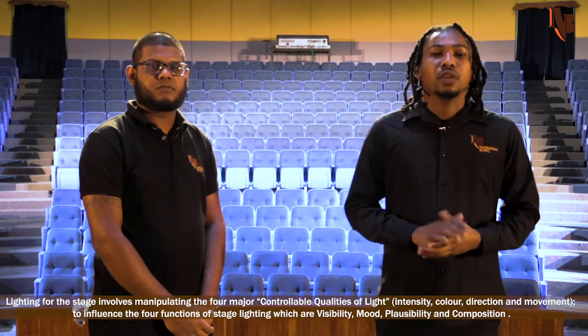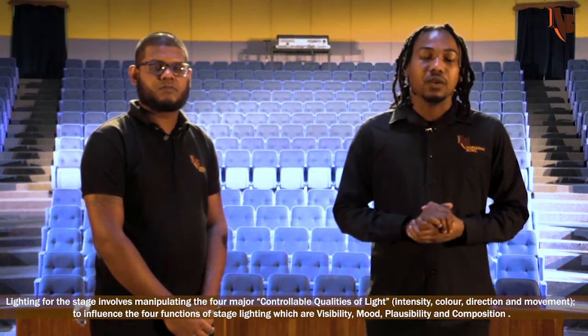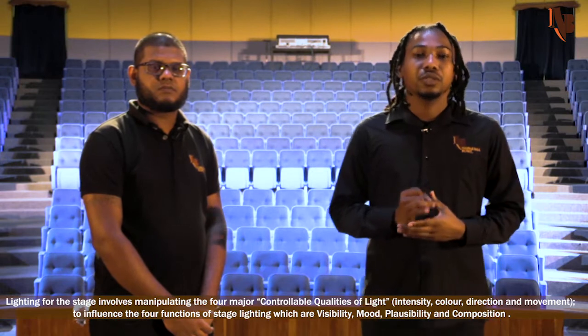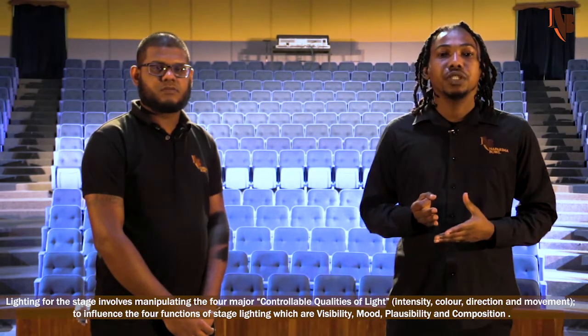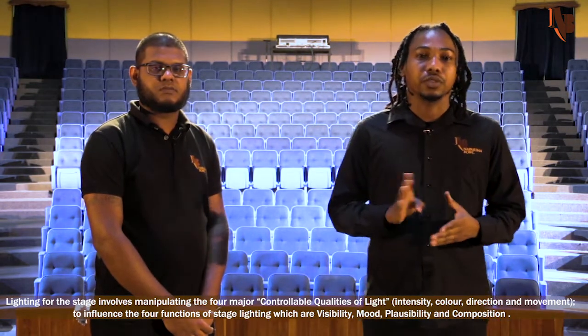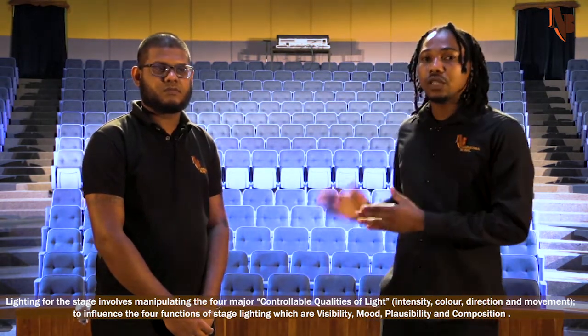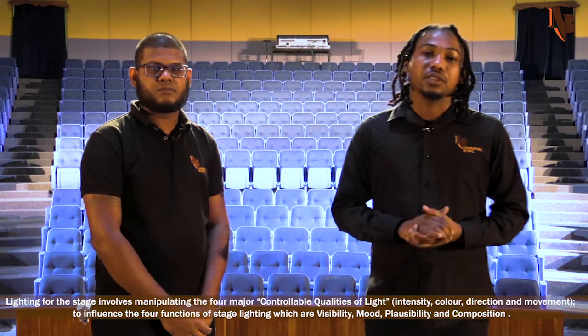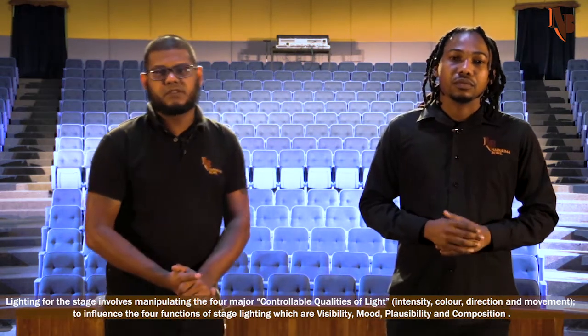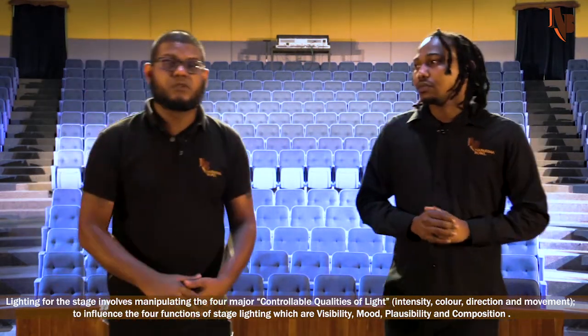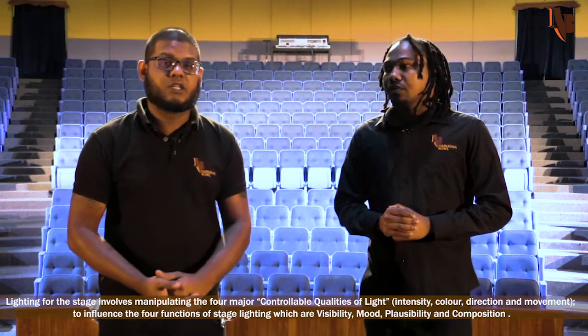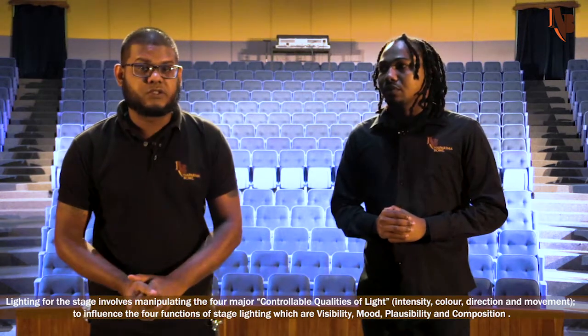Now, let's move on to the functions of lighting. There are four main functions of lighting. 1, visibility. 2, mood. 3, plausibility. And 4, composition. Visibility allows the audience to see what is taking place on stage. Plausibility is the way that we use the lights to create a realistic or truthful concept of how the show or the production should look.